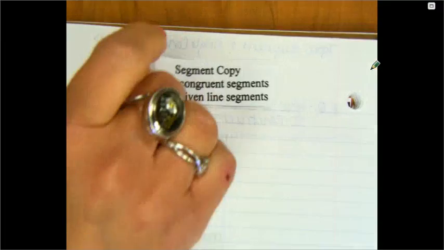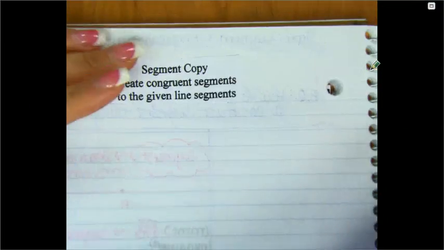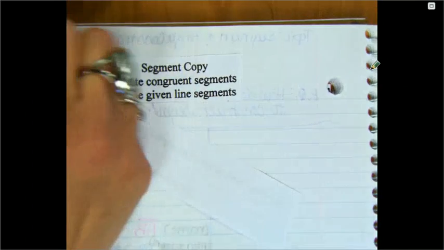Alright, so at the very top, I'm going to put the word segment copy and what it says underneath that. Right underneath that, I'm going to go ahead and put the directions.